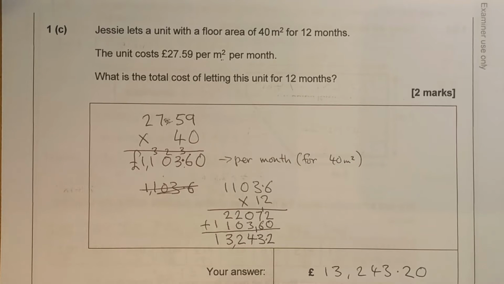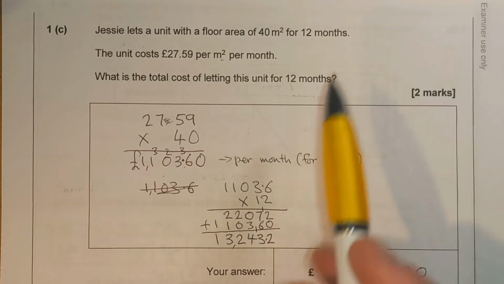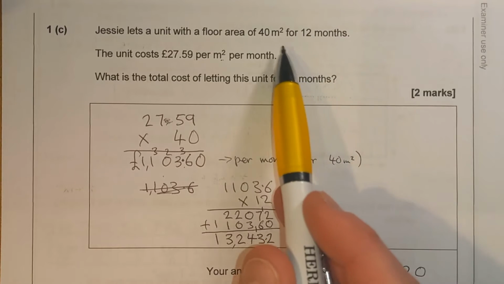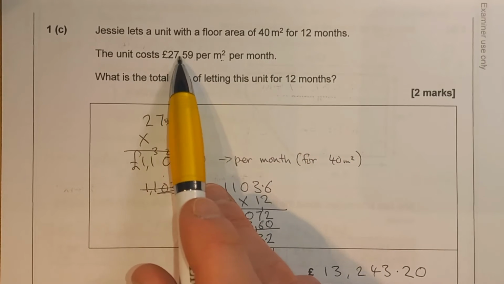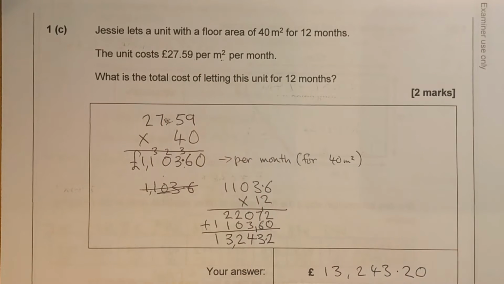You could have multiplied in a different order if you wanted to work this out for 12 months. You could multiply this by 12 first and then multiply by 40. You should still get the same answer.